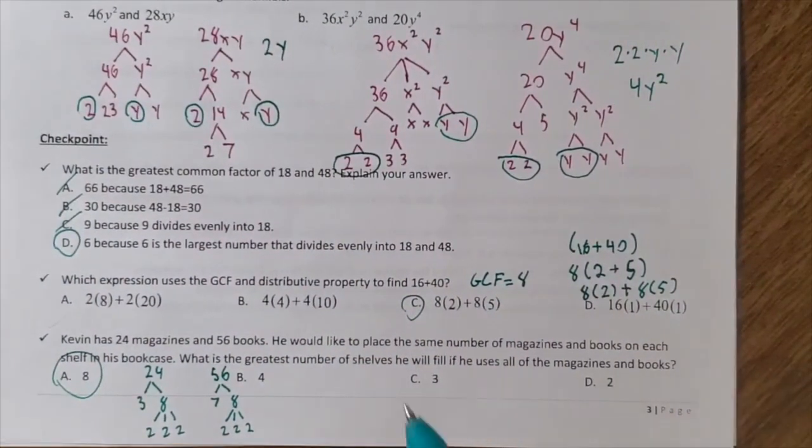One more little detail I'd like to point out. So that's the number of shelves they'll build, and each of those shelves will have 3 magazines and 7 books on those shelves.